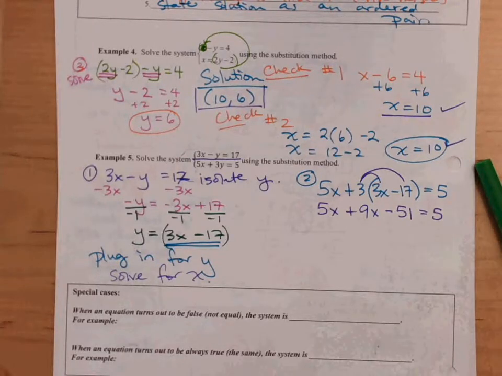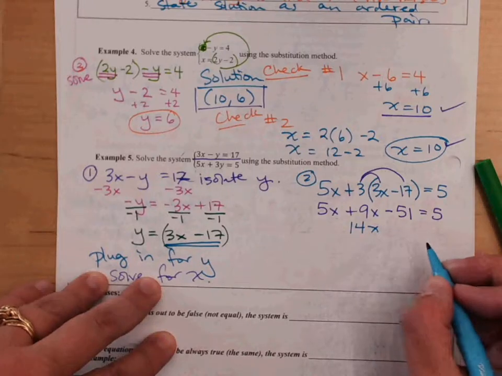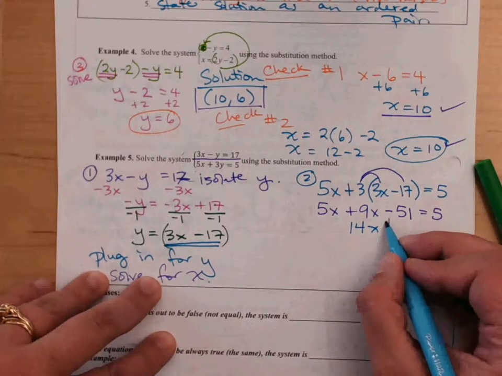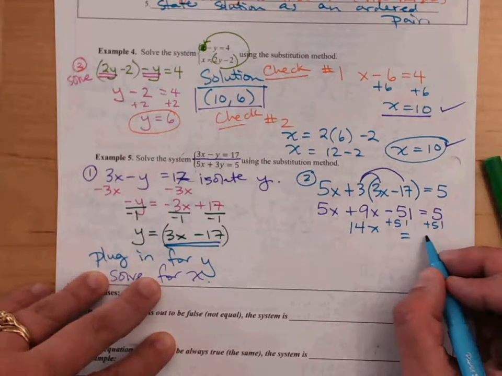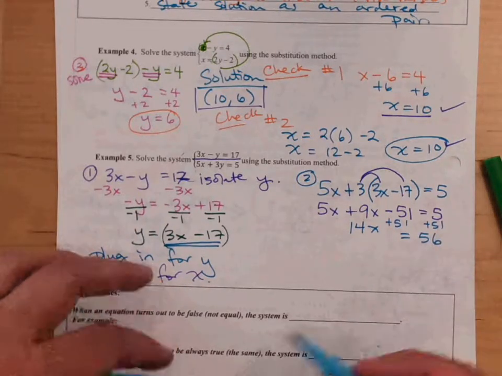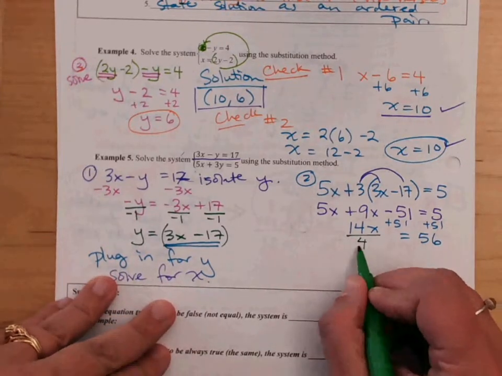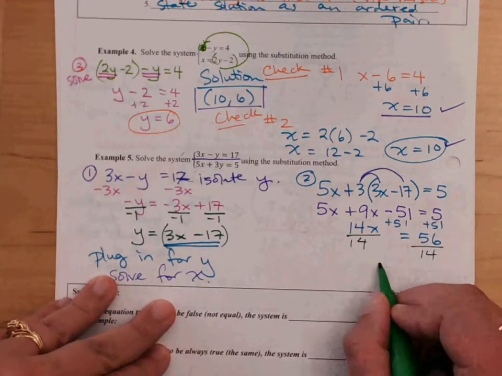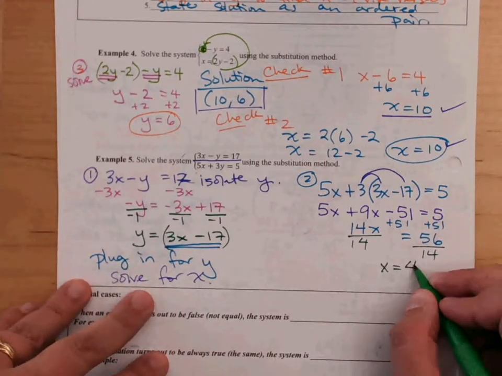I add the x's because they have the same signs, right? They're both positive. A 14x, is that right? And then I'm going to add 51 to both sides, equals 56. Good. And what should I do next? Divide both sides by 14, and we get x equals what? X equals 4. Is that right?